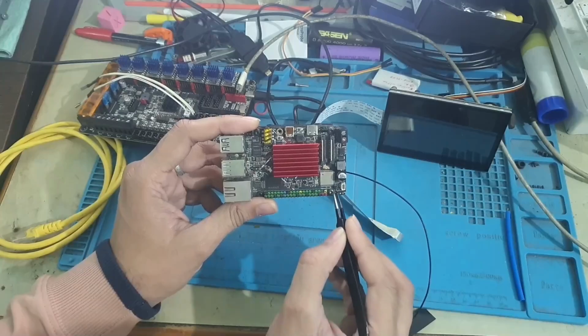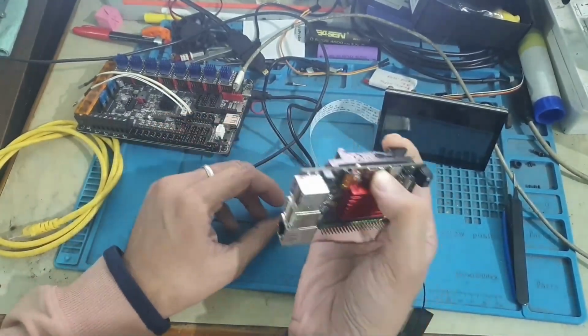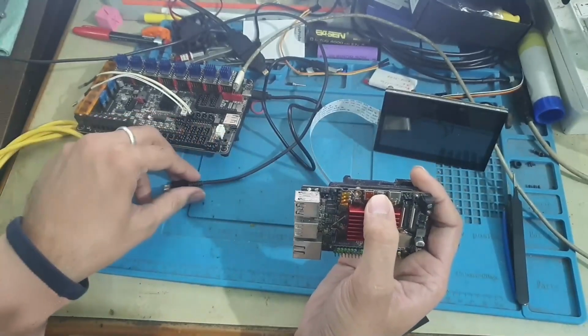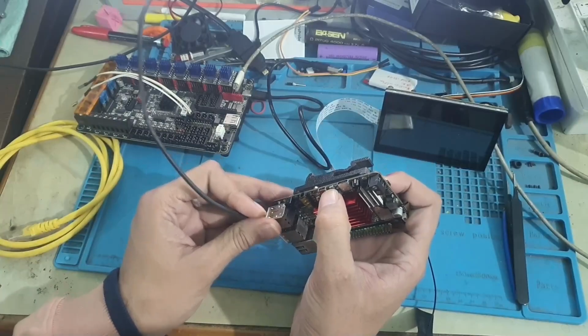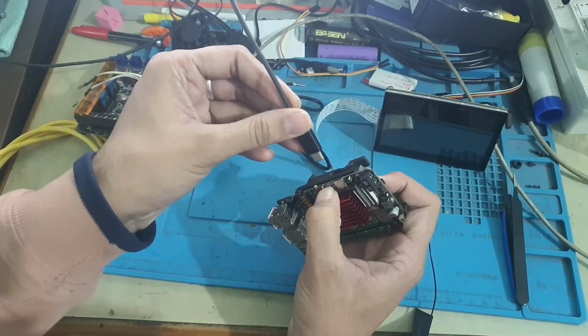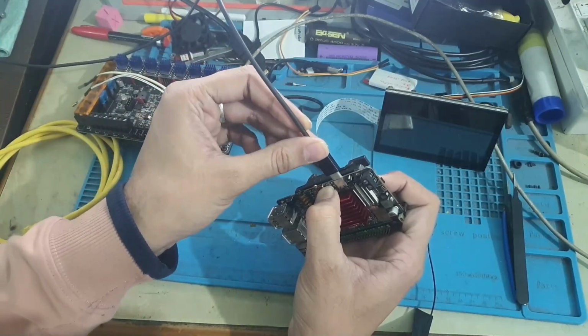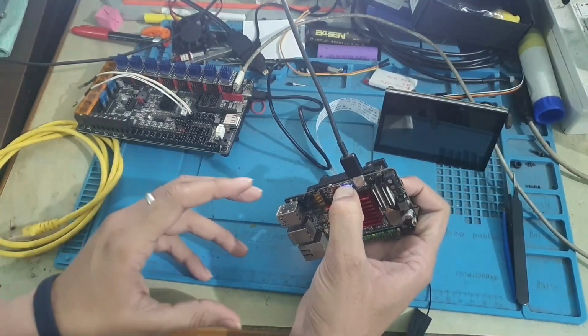So like this, hold this small recovery button for 3 seconds, and attach the computer USB cable. Wait for 3 seconds, 1, 2, 3, and leave it.